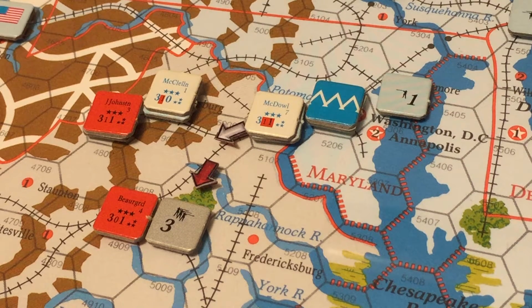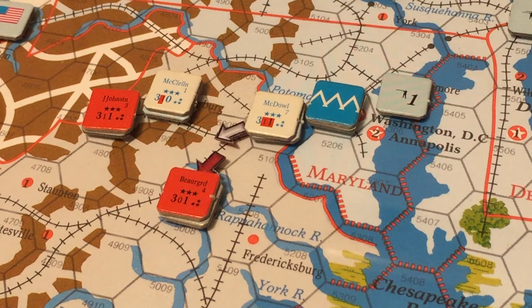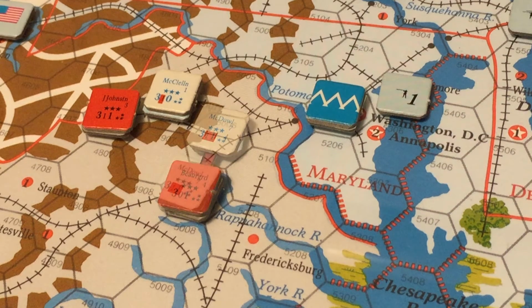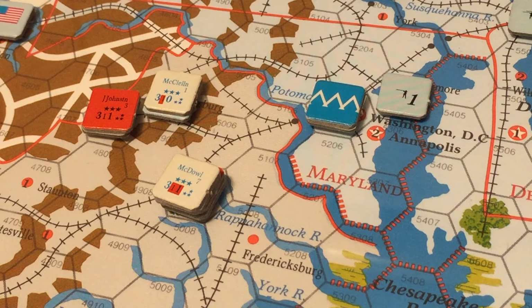And to do so, McDowell's force will have to cross the Rappahannock River, which is a navigable river, and occupy Beauregard's force hex, which is a woods hex. In this game, to attack, a force must end in the hex occupied by the enemy force to be attacked. So McDowell's force moves into the first hex and then into the hex occupied by Beauregard's force. Beauregard cannot retreat before combat because he's not a cavalry leader.